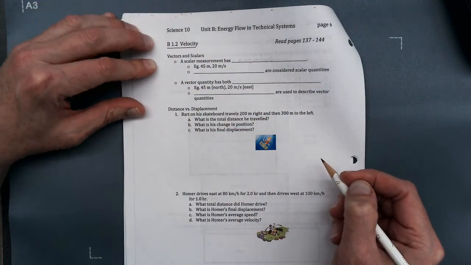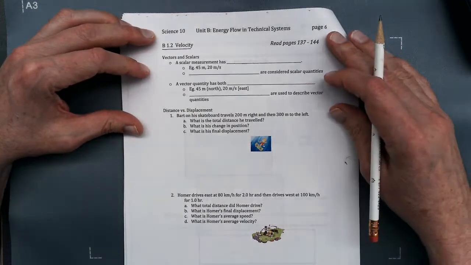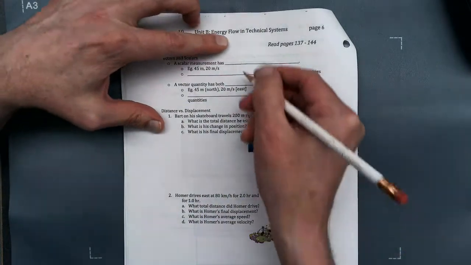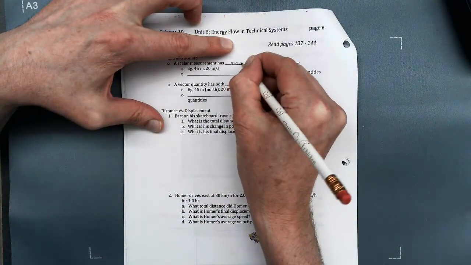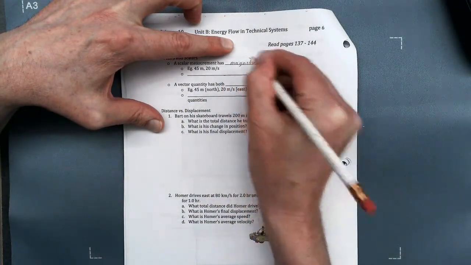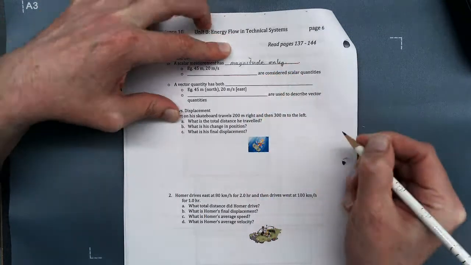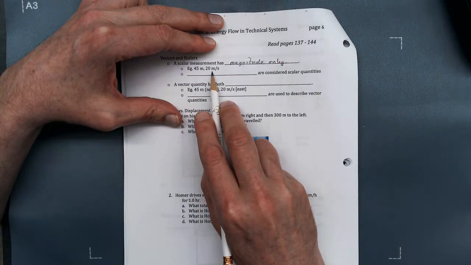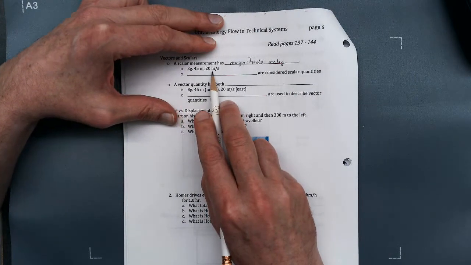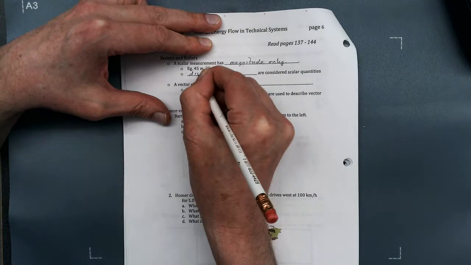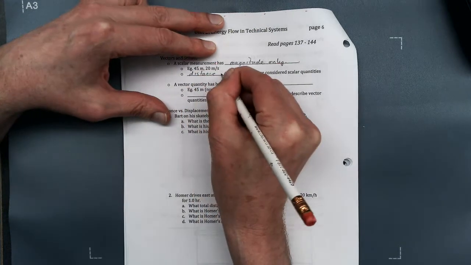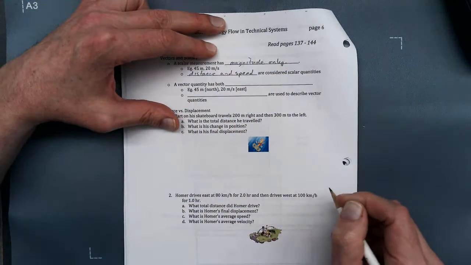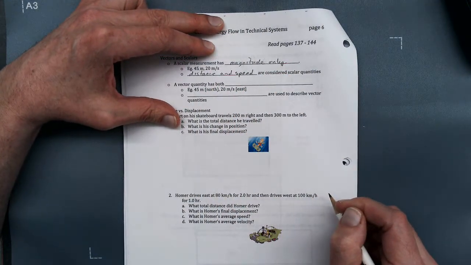So if we start with vectors and scalars, I gave you a little video clip to watch. I don't know how much that helped, but anyways, a scalar measurement has only magnitude, or magnitude only. That means it has a strength, okay? Like 45 meters, that'd be a distance, right? 20 meters per second, that's a speed. So distance and speed, those are considered scalar things. They have no direction involved.